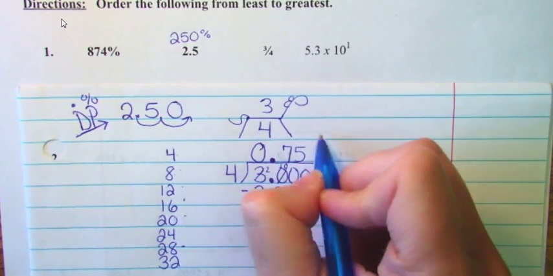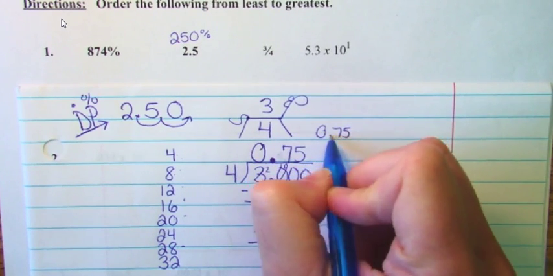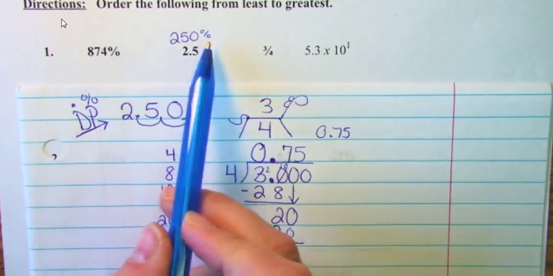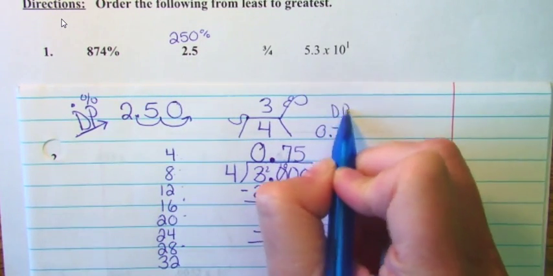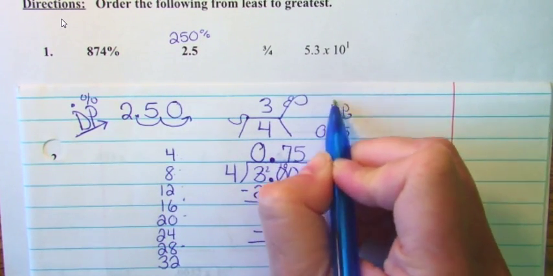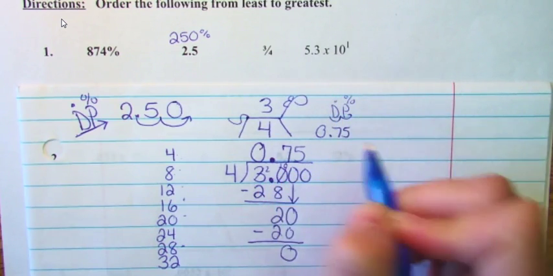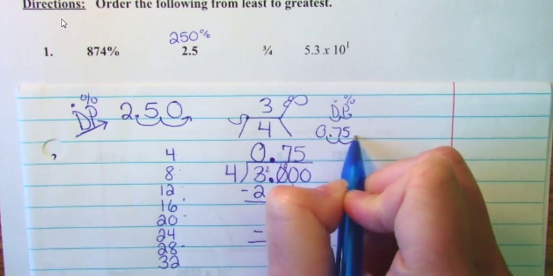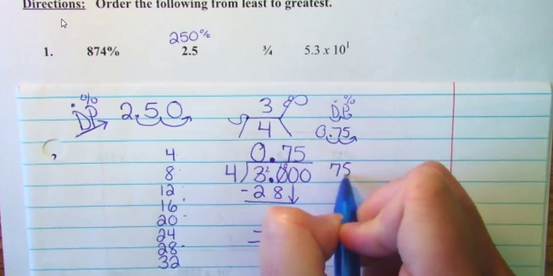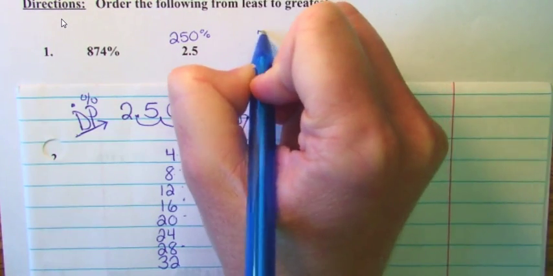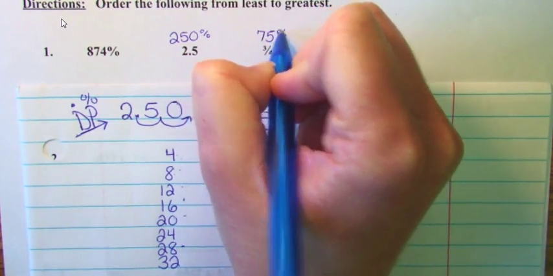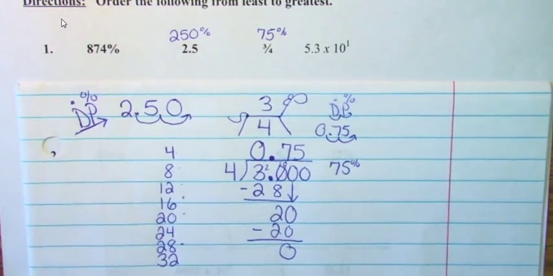We have a decimal. Look up here. Remember, we're turning them into percent. So if we think of our DP, from decimal to percent, we move to the right 2 spots. So this will be 75%. So, ooh, I've got 3 of them ready to go.